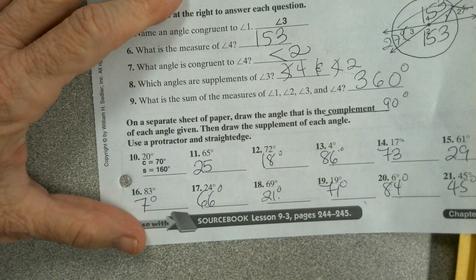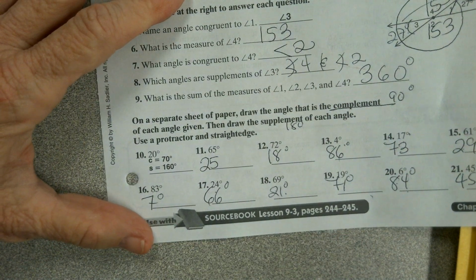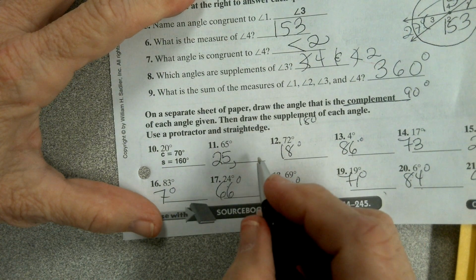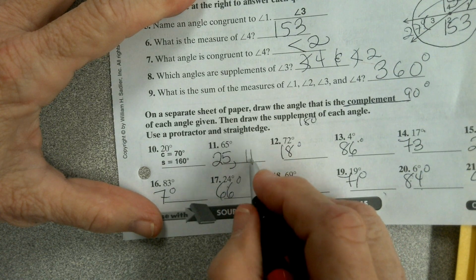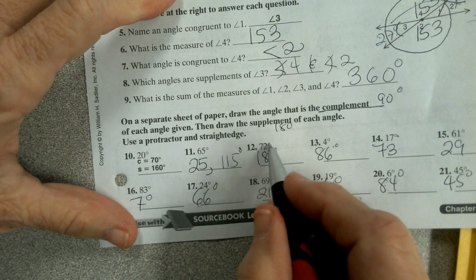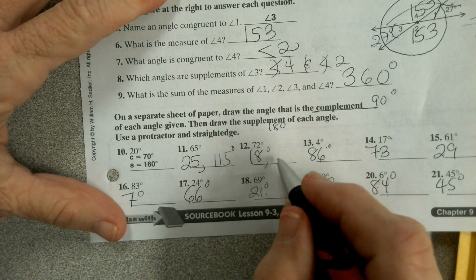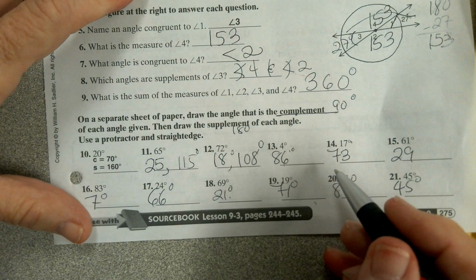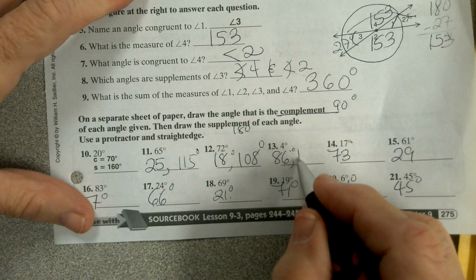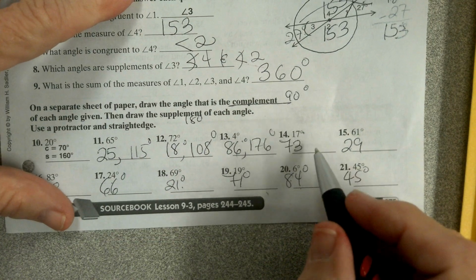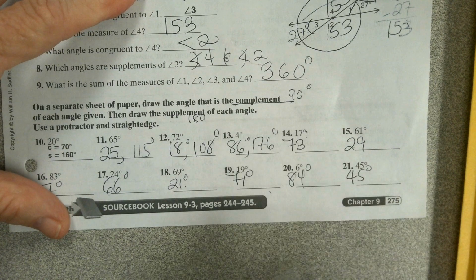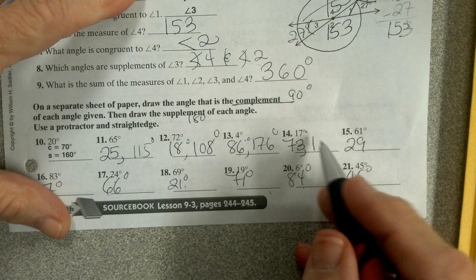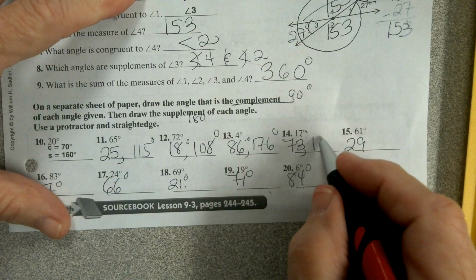Supplements add up to be what? 180. So this time you're going to subtract from 180. So the supplement of 65 is 115. Edward, the supplement of 72, 108 degrees. The supplement, Noah, of angle 4, 176. Good job. The supplement, Ava, of an angle that's 17 degrees, 163.